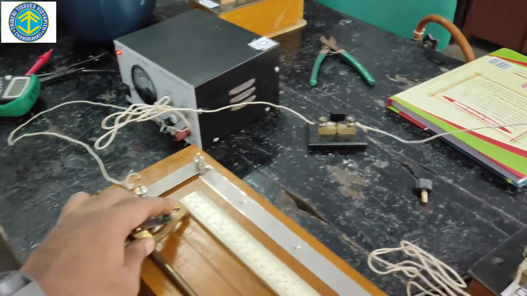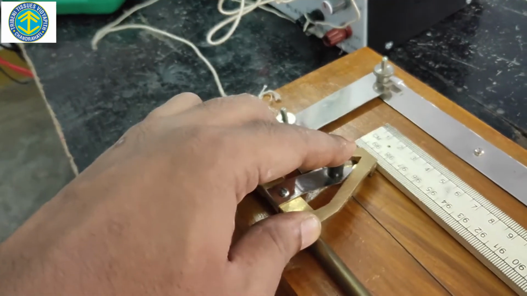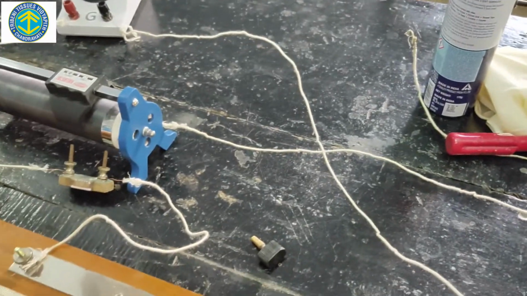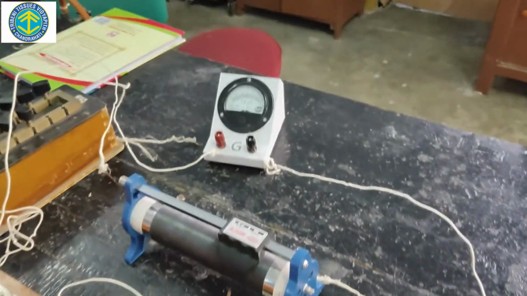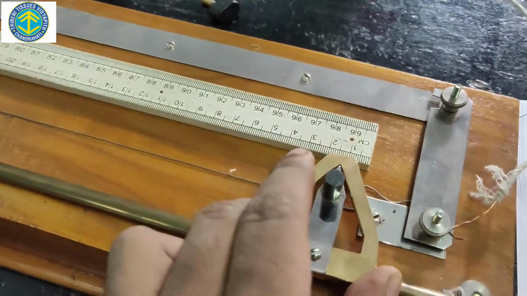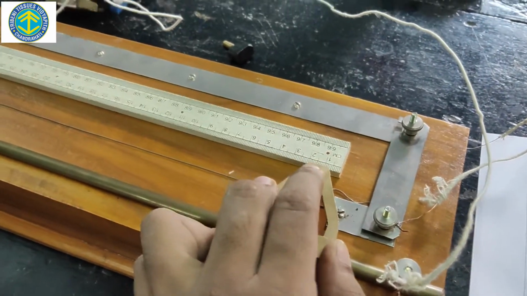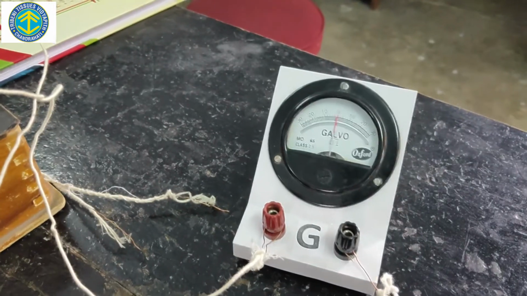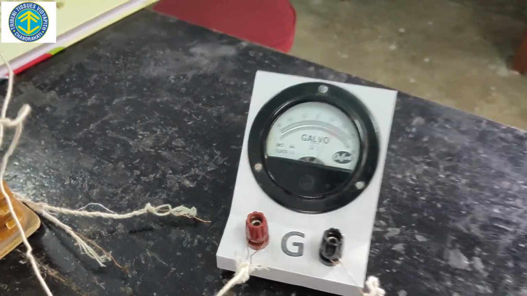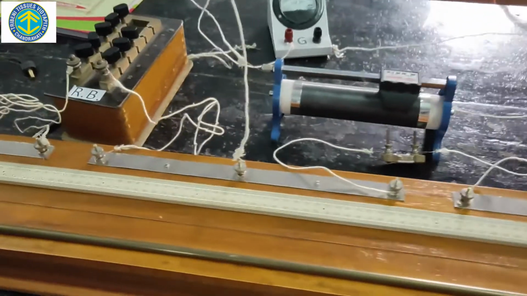See, you tap it and you see a deflection on the left-hand side. Previously it was deflecting in the left direction. Let us see whether at terminal B it shows deflection in the right direction. See, it deflects in the right direction. Whenever I connect at B, it shows deflection in the opposite direction. That means our circuit is working properly.